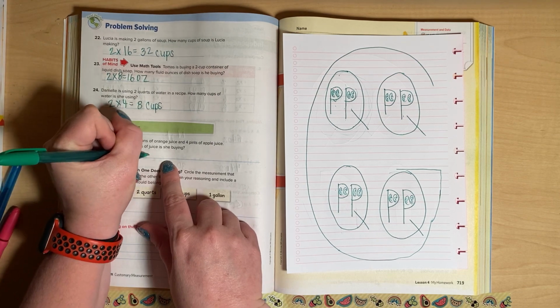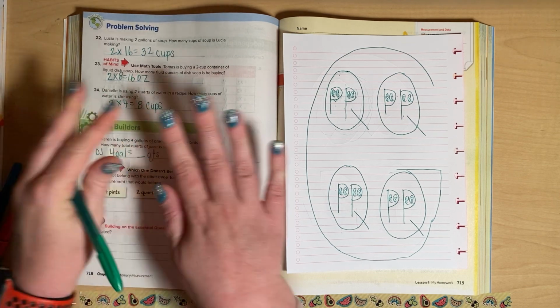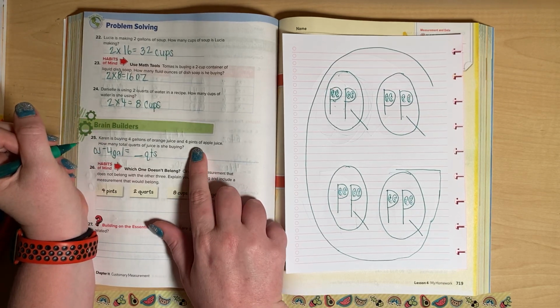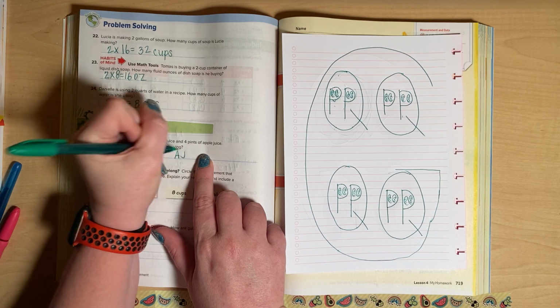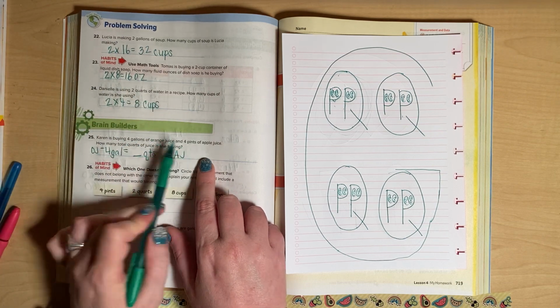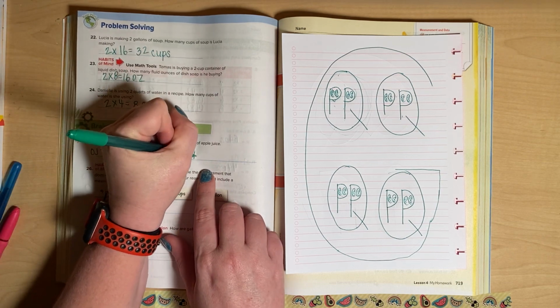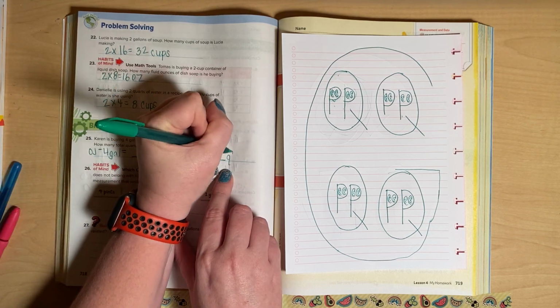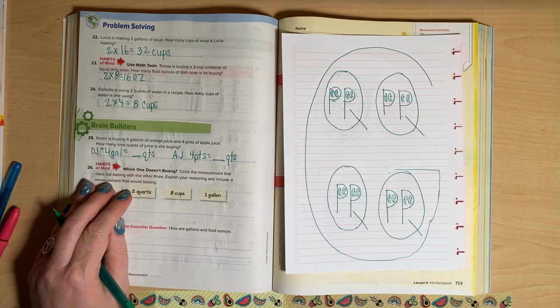So 4 gallons equals blank quarts. I'm just going to set it up first. And then for apple juice, they have 4 pints. So I'm going to say 4 pints equals blank quarts. And then I'm going to add that up together at the end.